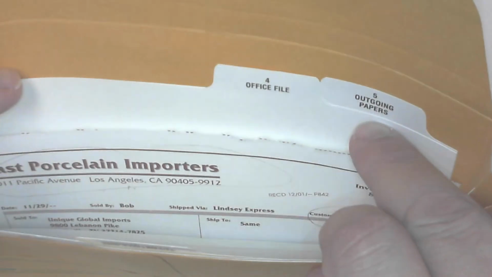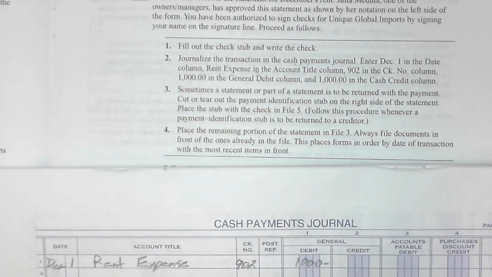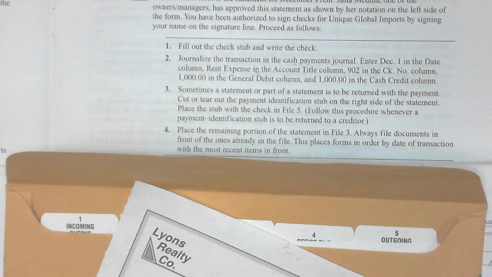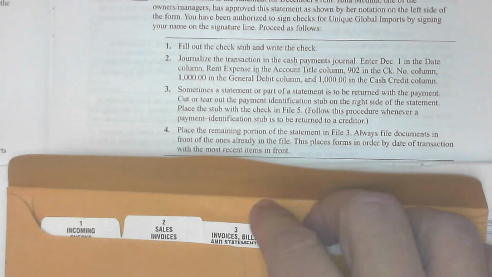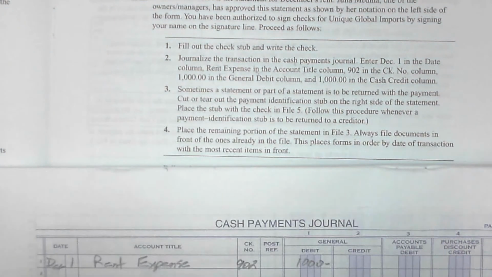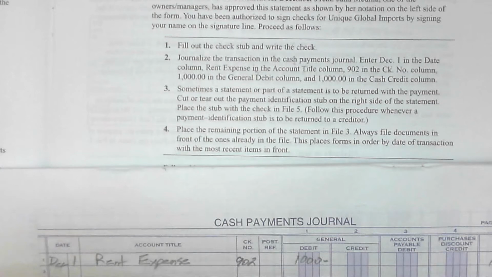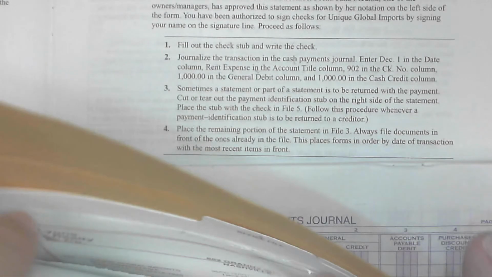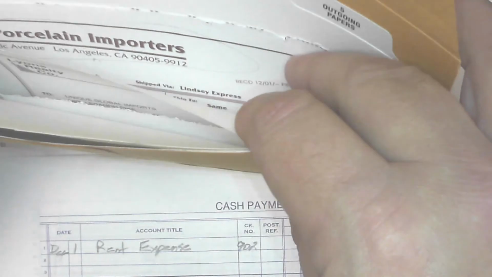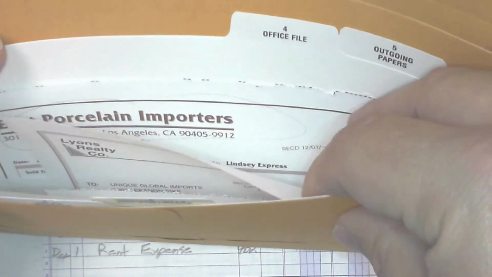We already have the other bill in here, so I'll put that in front. Actually, I'm going to fold that a little bit too to make it fit in there better. So we got those in there like that.